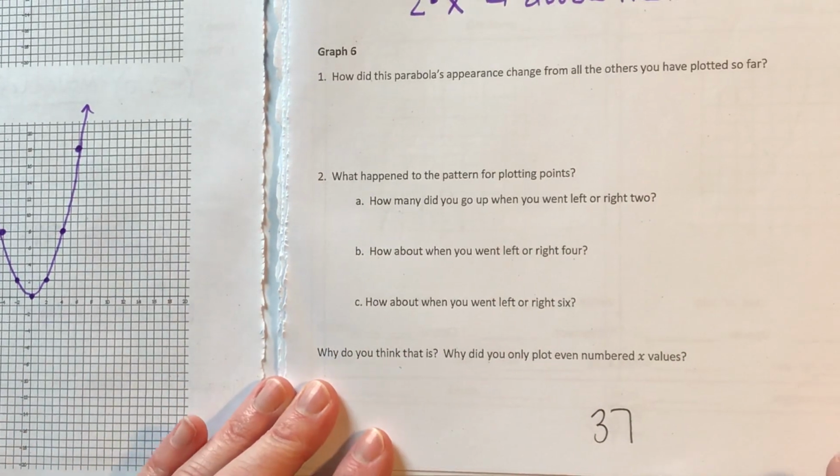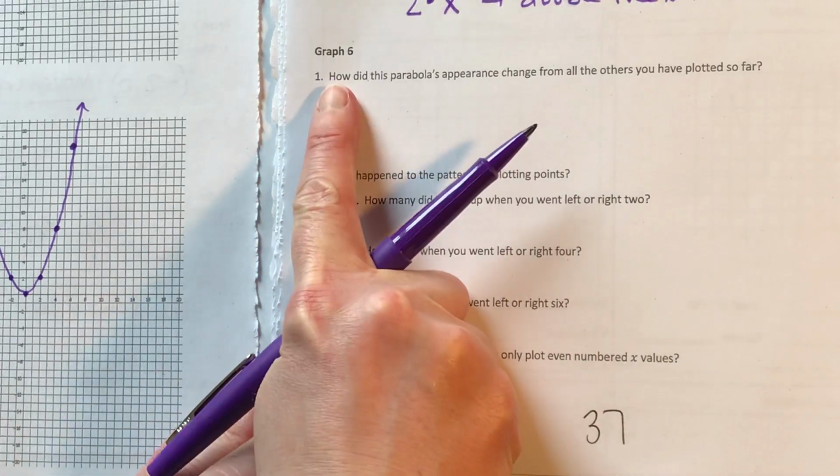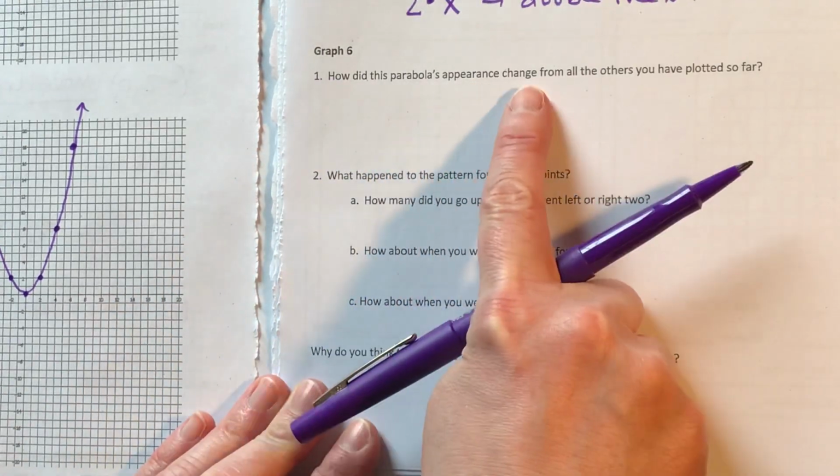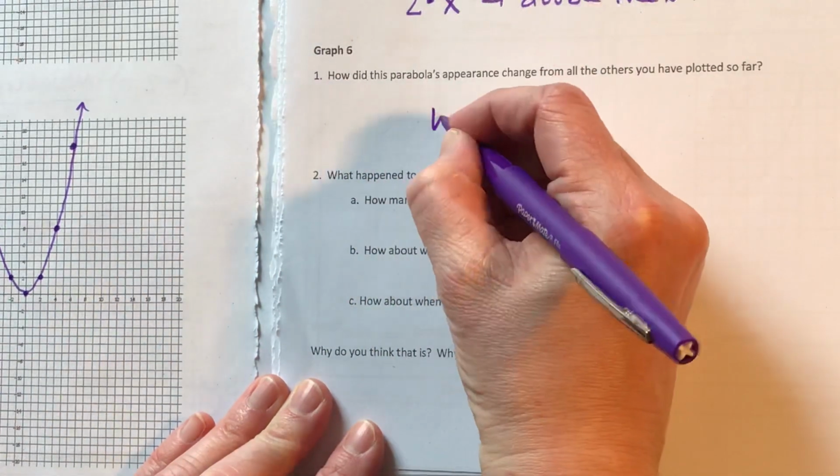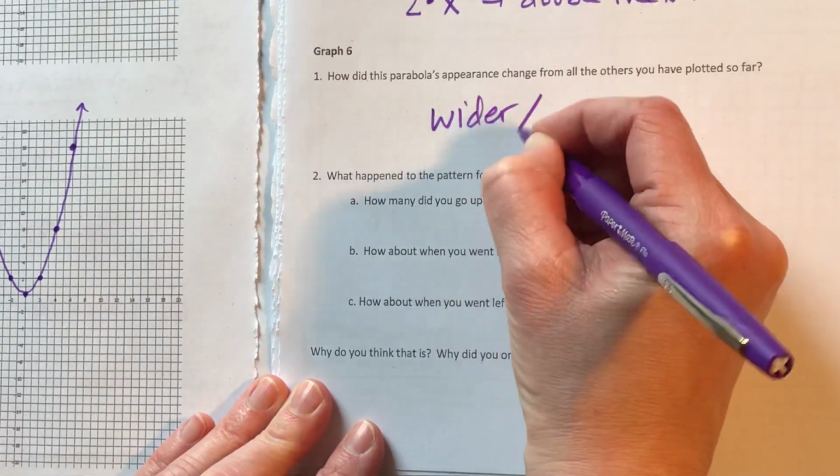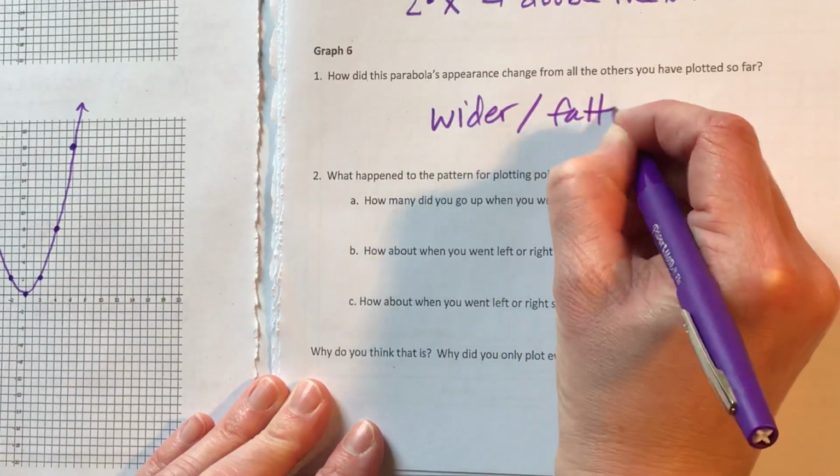Thanks for paying attention this long. Great job. Number 1 says, how did this parabola's appearance change from all the others? I said that this one was wider, or maybe you want to call it fatter.